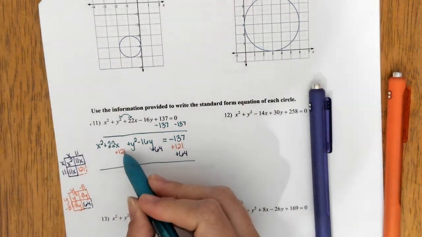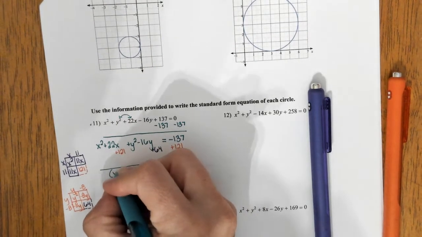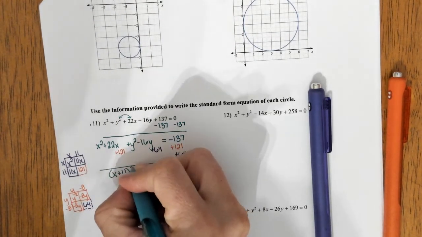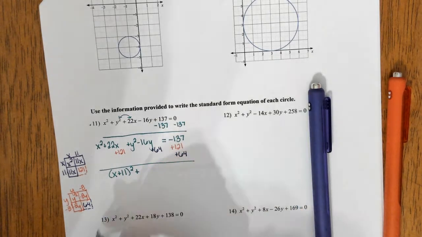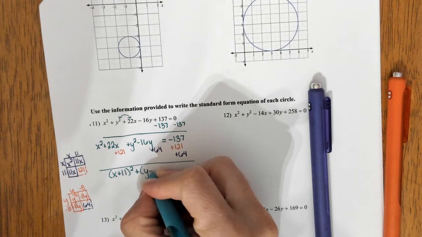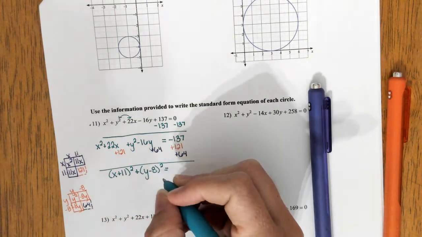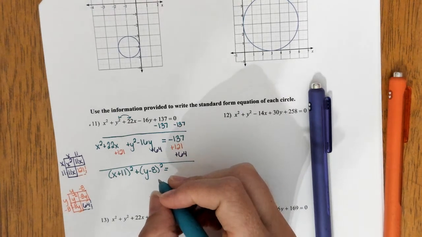The reason we added 121 was to make this a square so that we can write it as x plus 11 squared. And then here we added 64 so we could write this as y minus 8 squared is equal to 48.